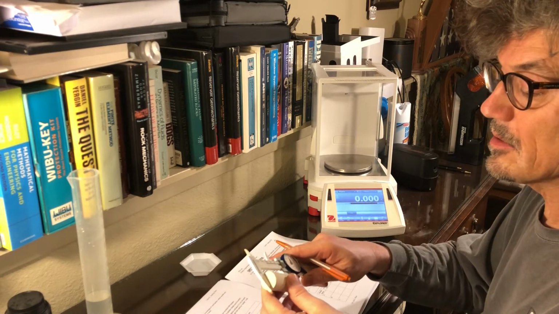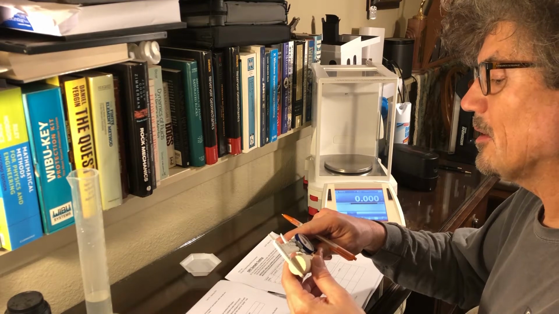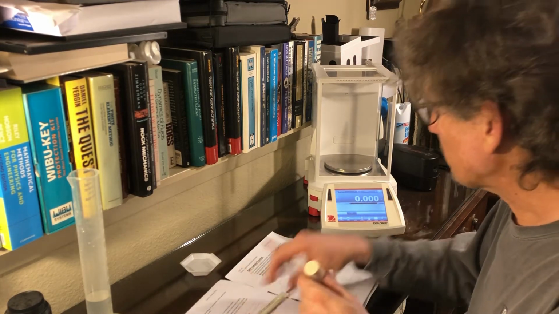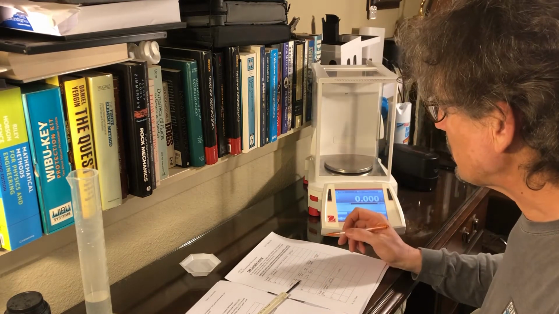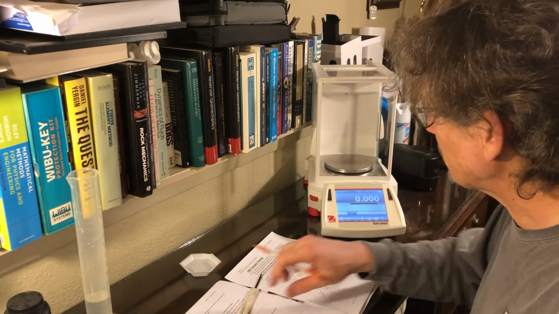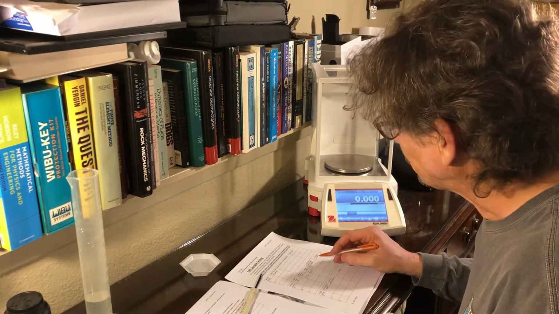The height is 50.3 millimeters. And then you can calculate the volume. Be careful of the units because we want the volume in centimeters cubed.